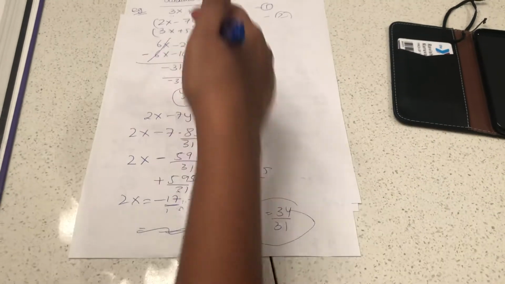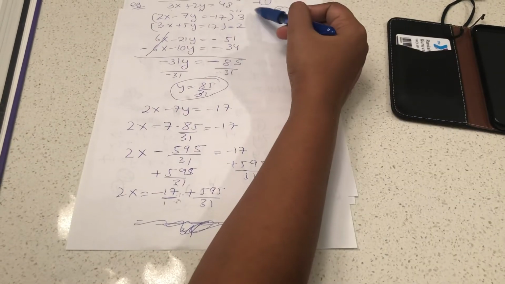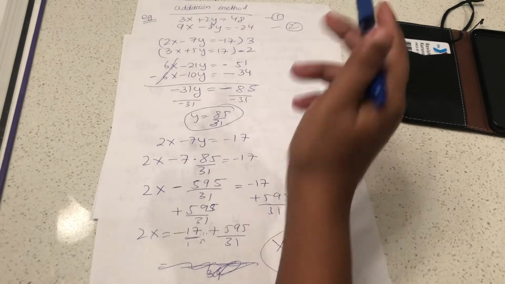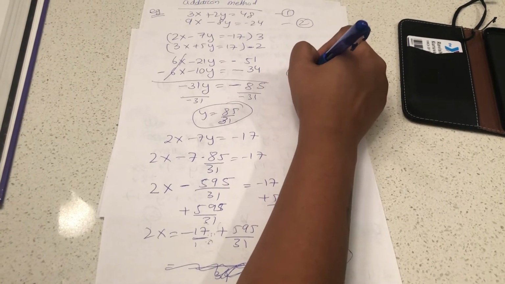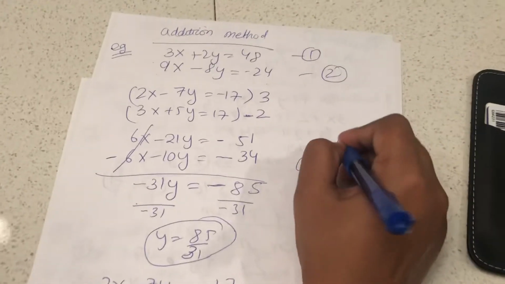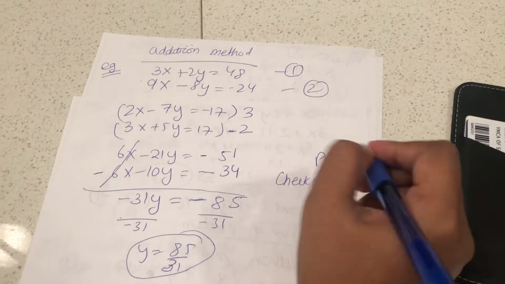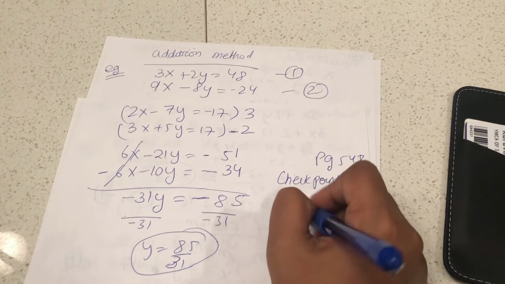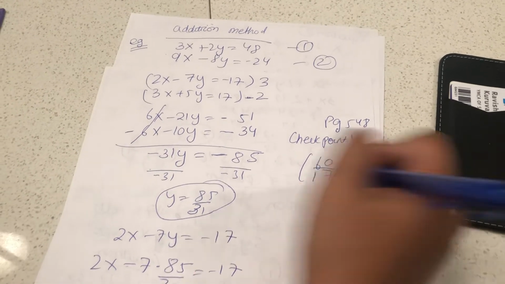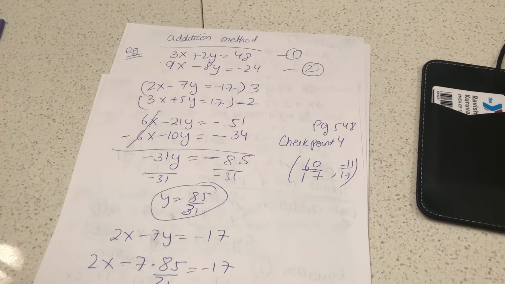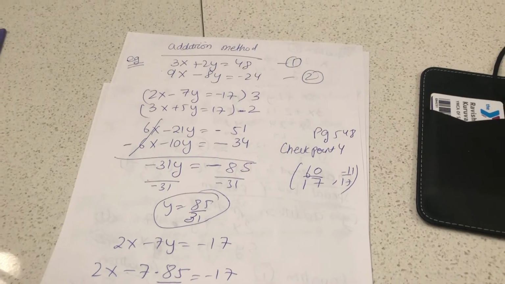You can always plug in the original equations and check. This was equation 1 and equation 2. You can plug in there and always check your answer. So you're going to do the checkpoint for page 548 and you will get the answer as 60 over 17 and negative 11 over 17. Make sure you do these problems. If you have any doubt, ask me, okay?